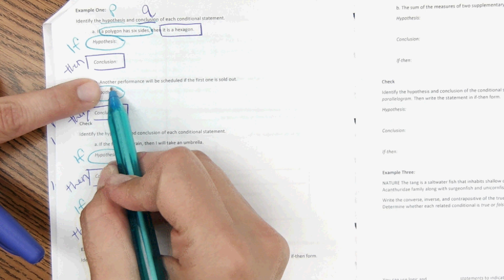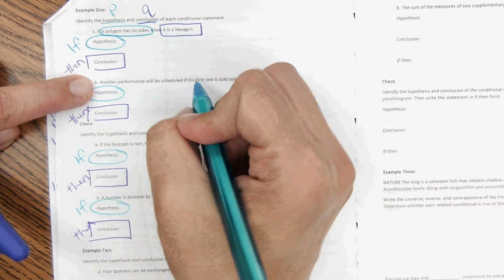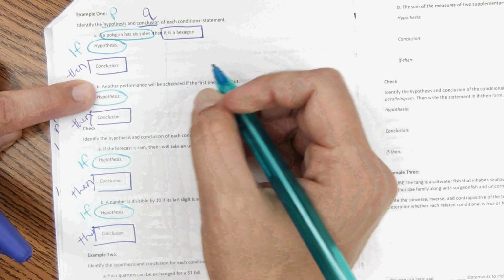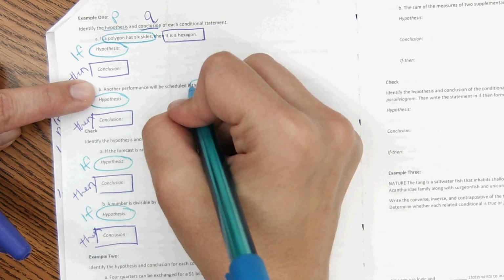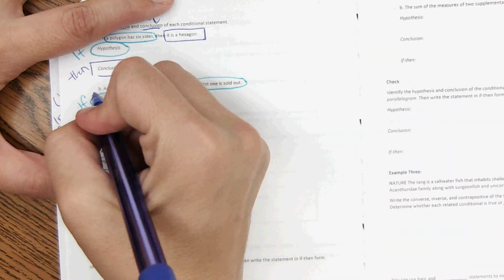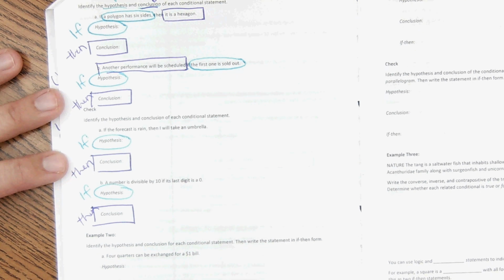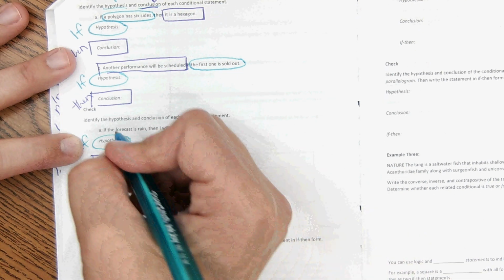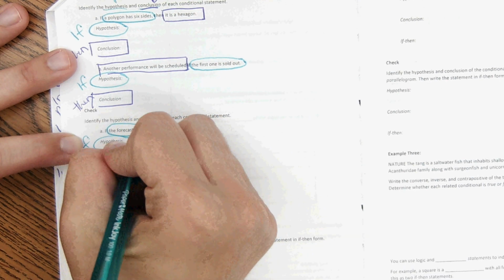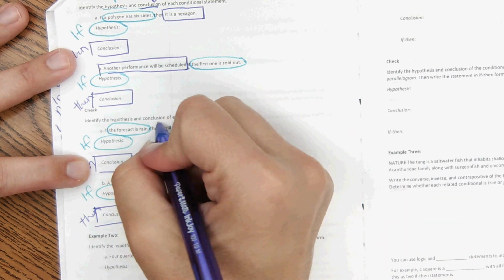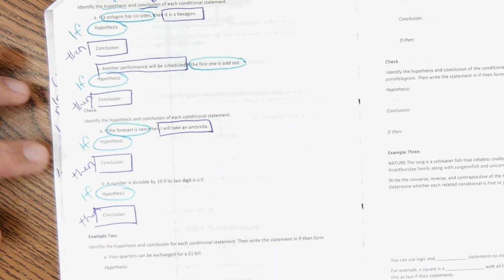Okay. This one, it doesn't normally happen like this, but if it's put this way, another performance will be scheduled if the first one is sold out. So in this case, our hypothesis is actually right here after the if. If the first performance is sold out, another performance will be scheduled. And the next one, if the forecast is rain, so we'll circle that, then I will take an umbrella. There's the conclusion.